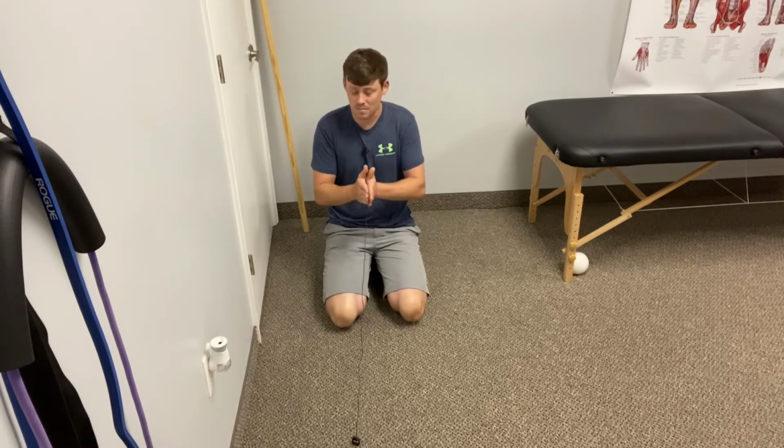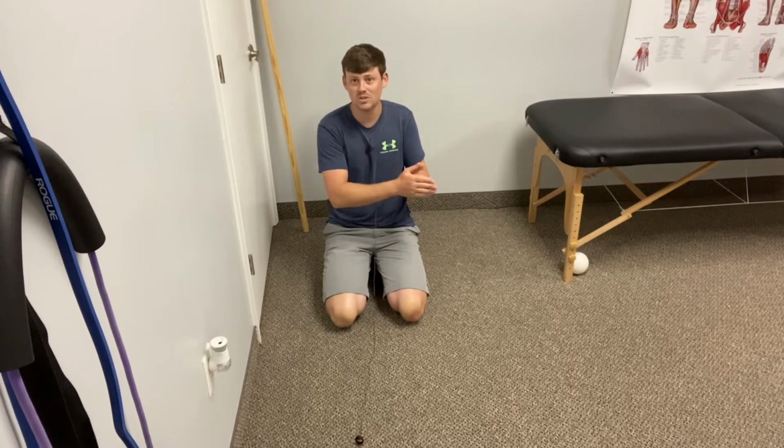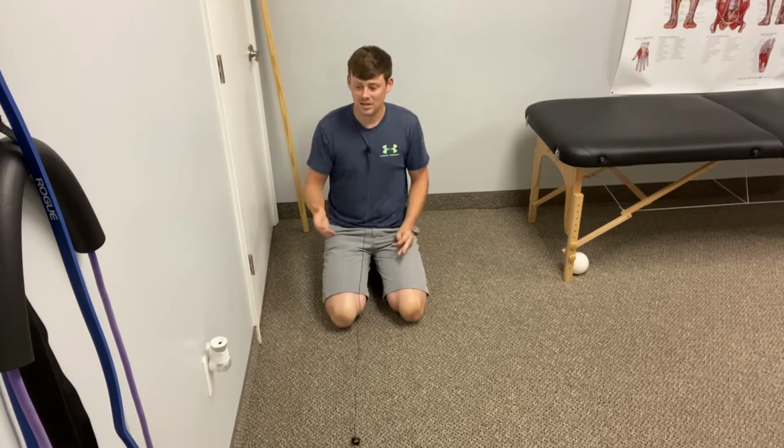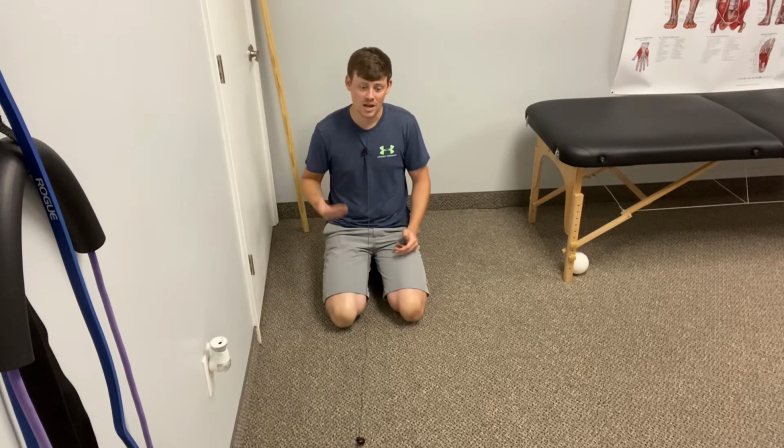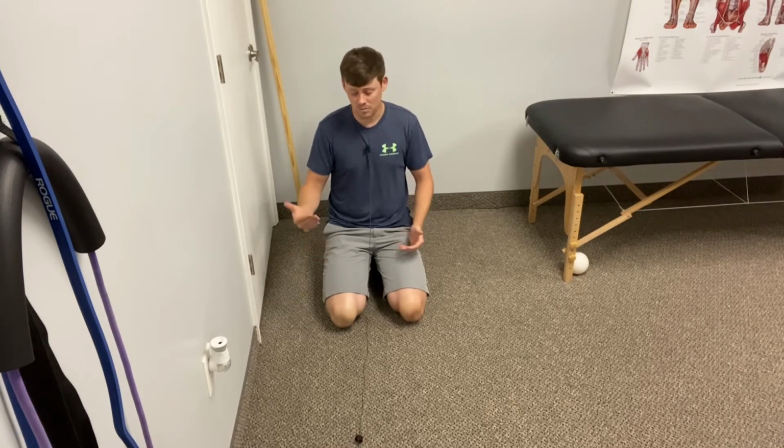And what I mean by that is dip your toe in. Don't go from 0 to 60. Work yourself back into it to where you can consistently maintain that ankle mobility and then squat without any problems.